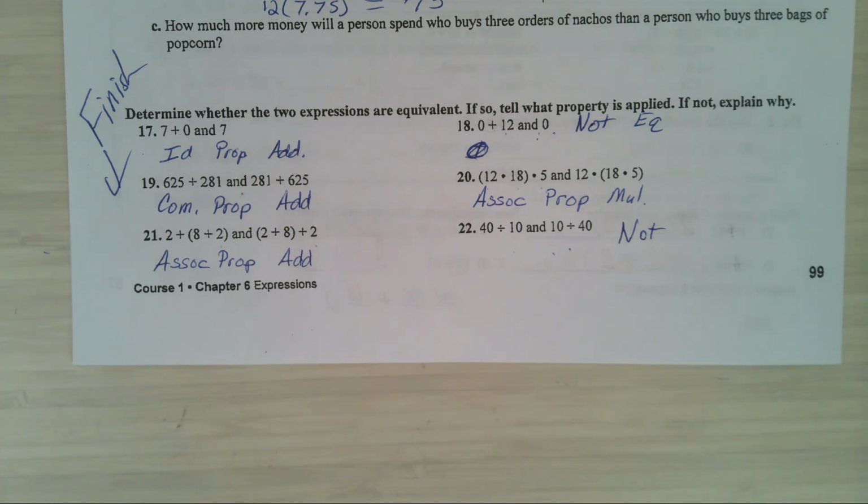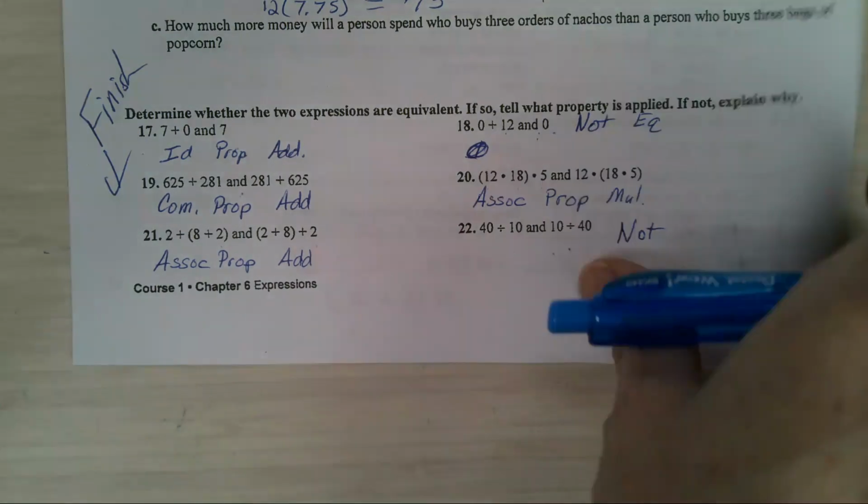Number 21, 2, 8, 2, 2, 8, 2. The numbers didn't move around, but the parentheses did. The S's in associative make the parentheses. In number 22, they are not equivalent because division is not commutative. Okay? Let's go to the next page.